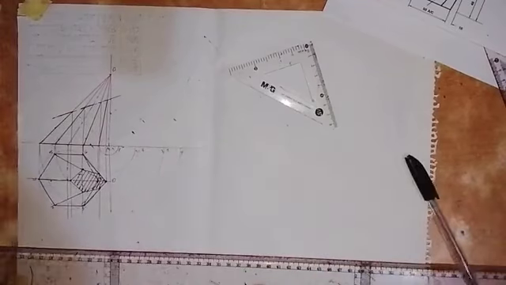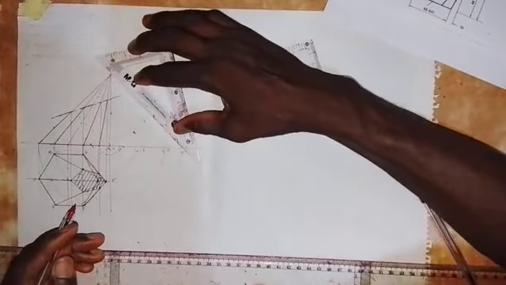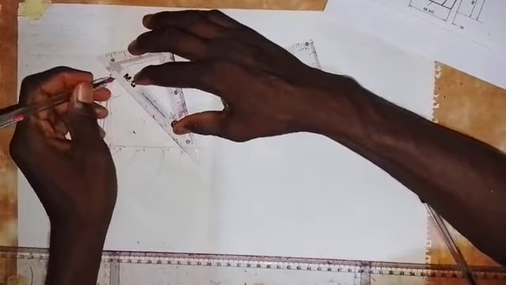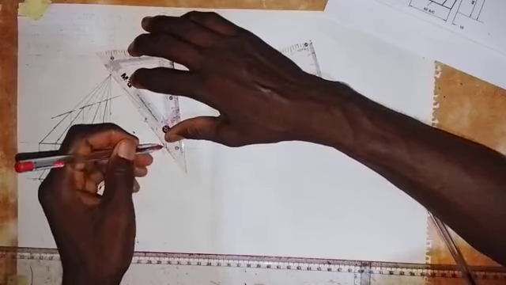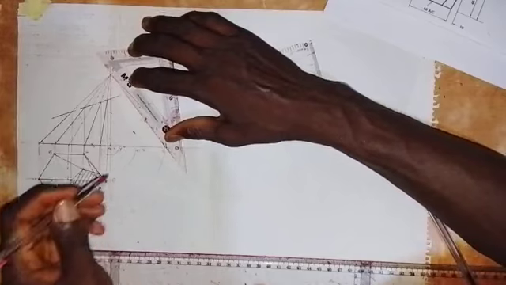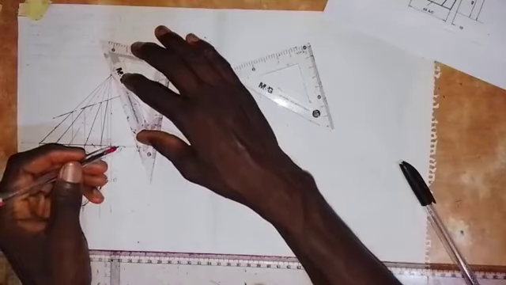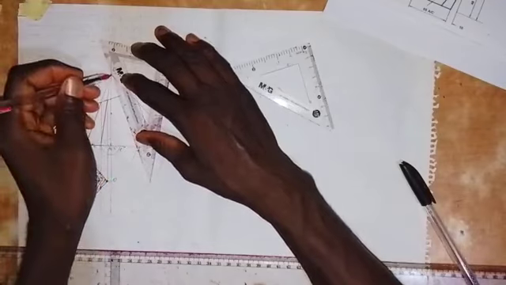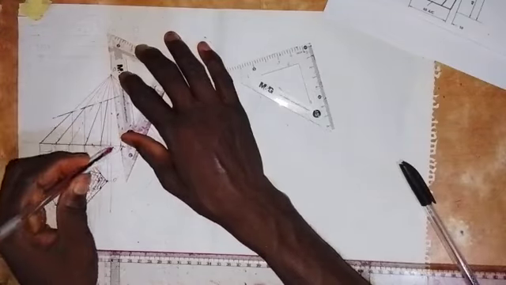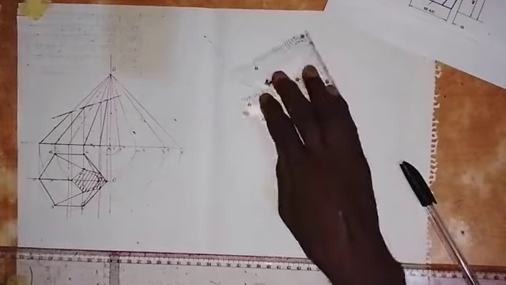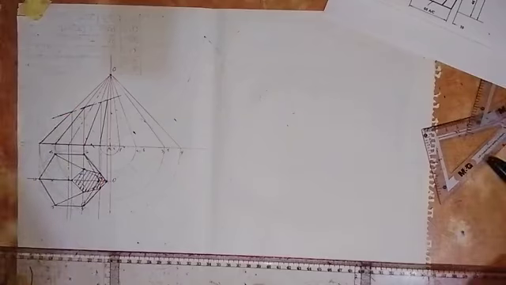Okay, so all these are going to give us the true length of the pyramid. So here we join these points together like this. So this is the true length of the hexagonal pyramid. Then these are other true lengths for 3 5, the first one is for 4, this is for 2 6, and for 1 we have this. So all these are the true lengths that we are going to use for the surface development of this truncated oblique hexagonal pyramid.